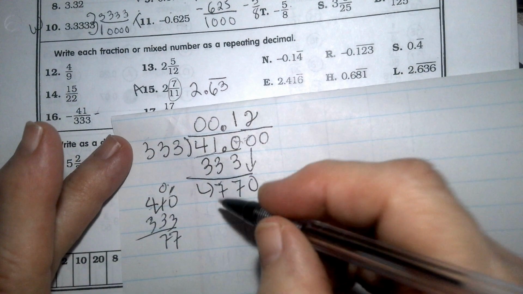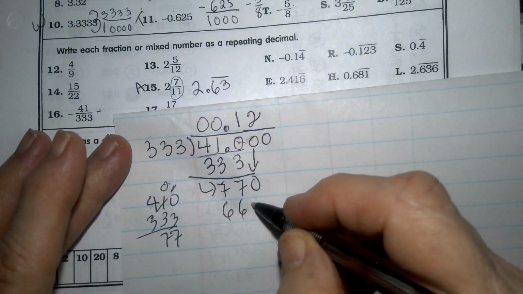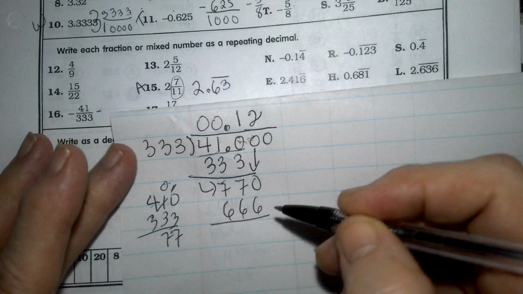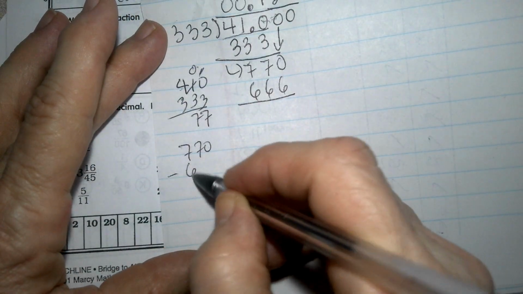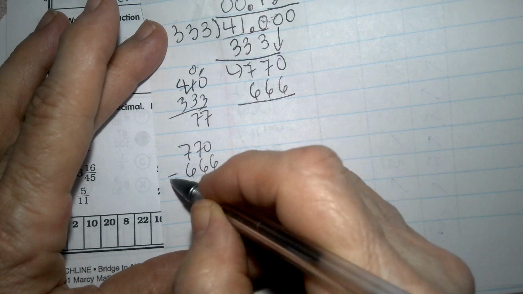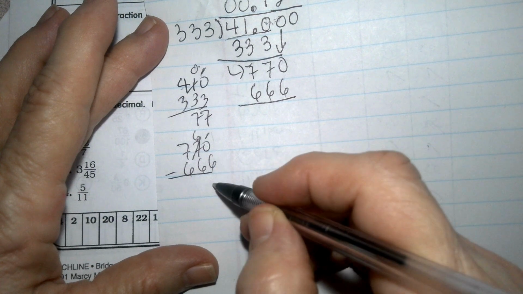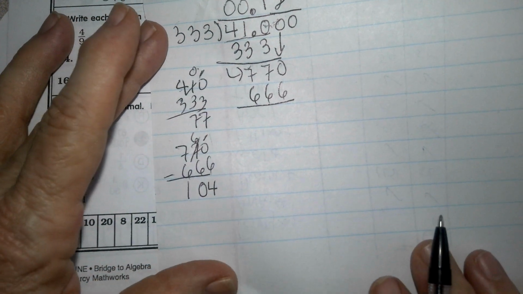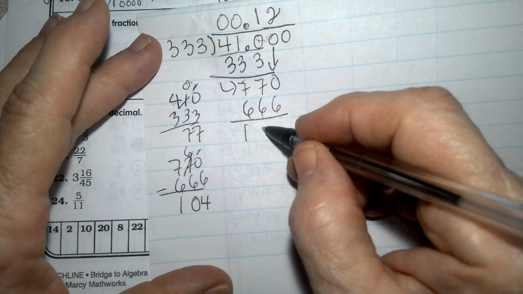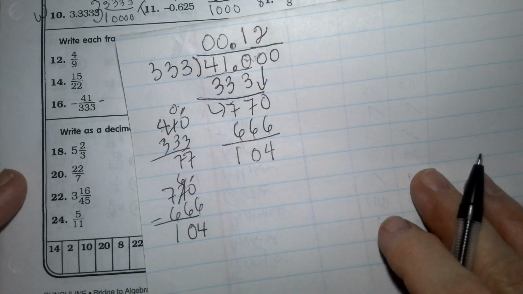Alrighty. So 2 times that is 6, 6, 6. And then the difference is going to be 770 minus 6. 6 is, I have to pre-borrow. That's going to be a 4. That's going to be a 0. That's going to be a 1. Oh, this one's awful. Okay. 1, 0, 4. I will not give you one this big on the test.